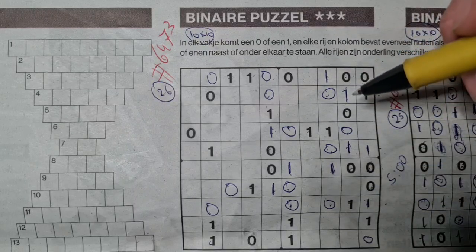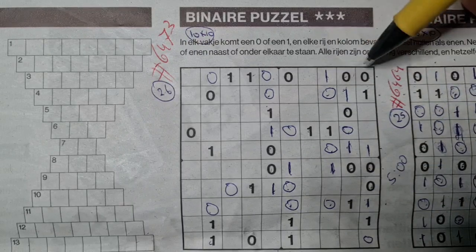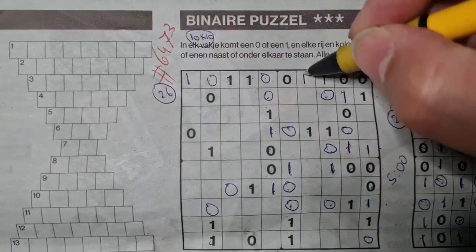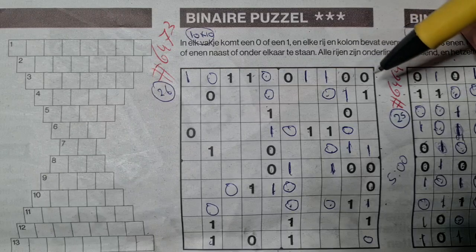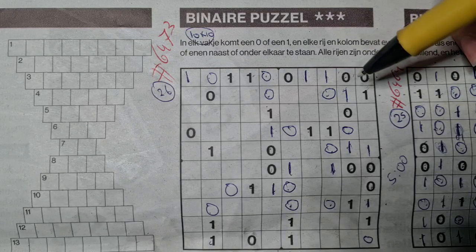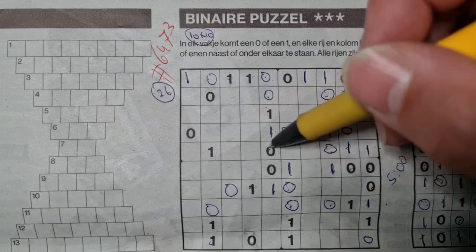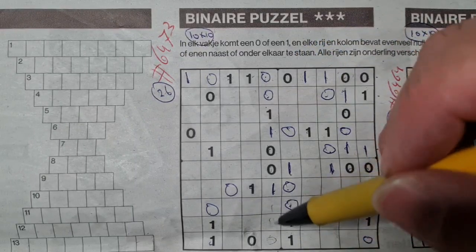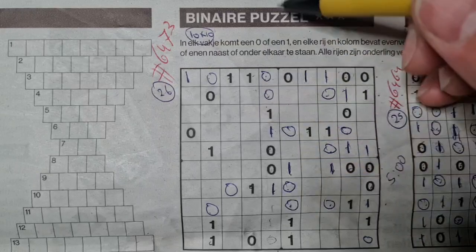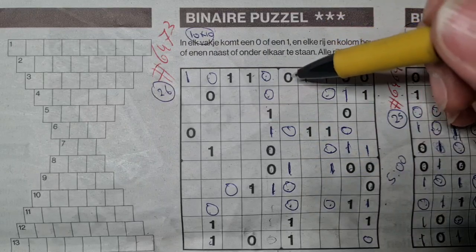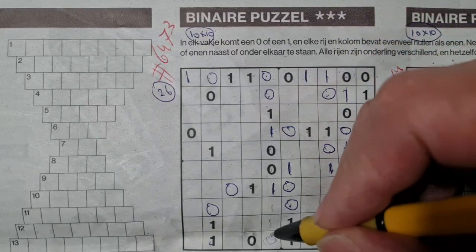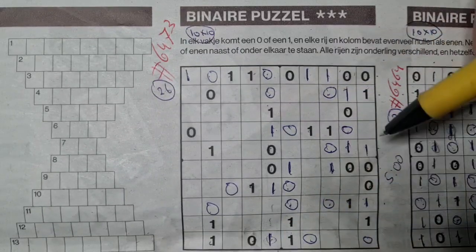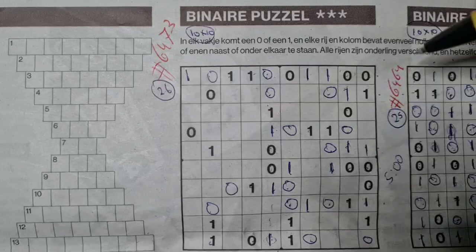Then need to think now. Yeah, we have here 1, 2, 3, 4, 5 O's, so the rest are ones. Then here we have 1, 2, 3, 4 O's. If I place number 5 there, then we have 3 ones in a row in this column. Not allowed. One of the rules, so this can be no. This should be a 1. Double 1, here no, there no. Between 2 O's comes a 1.